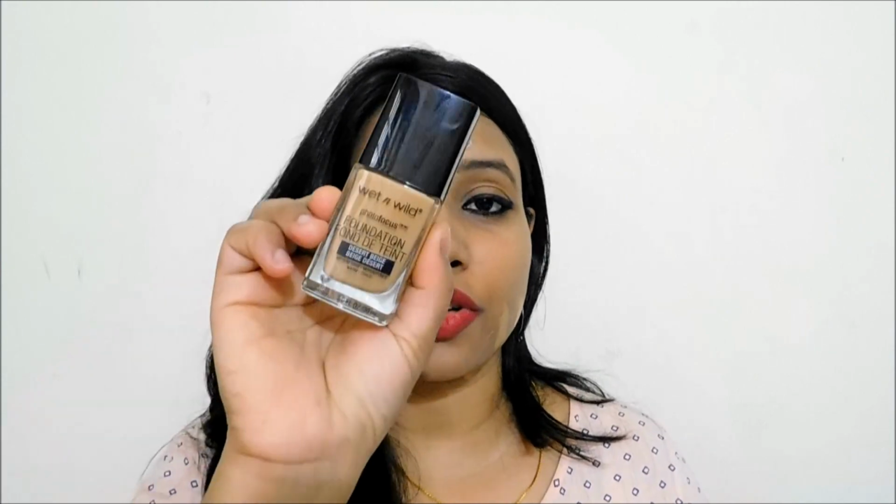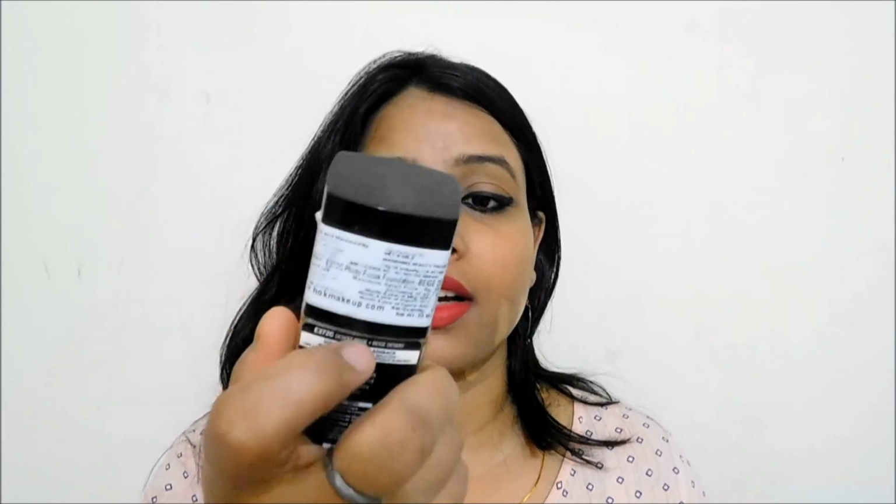I have one more very good example for the undertones. I'll show you in this foundation, the Wet n Wild Photo Focus foundation. I have it in the shade Desert Beige. So as you guys can see, this shade is matching me, but the undertone it has got is a very much cooler undertone. So this foundation makes me look very ashy.